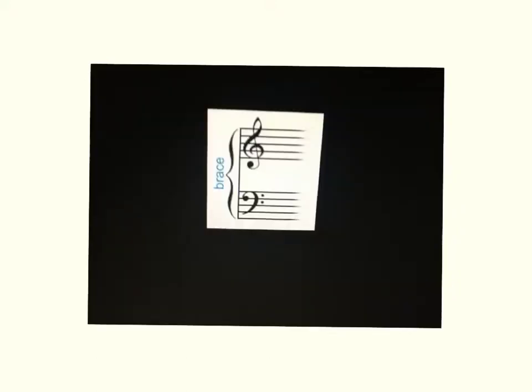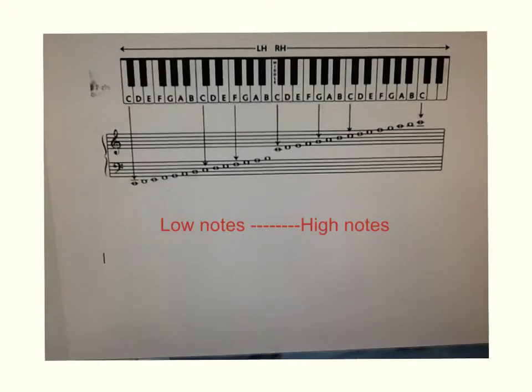As you see, the brace on the left-hand side of the grand staff links the treble clef and the bass clef together to form a unified system. The grand staff is composed of notes in the bass clef and the treble clef.